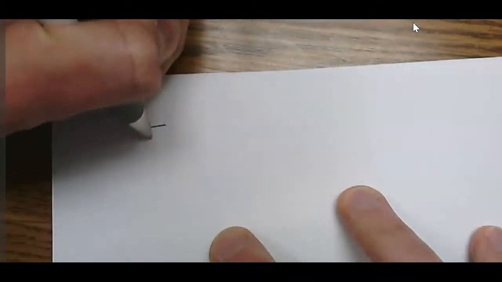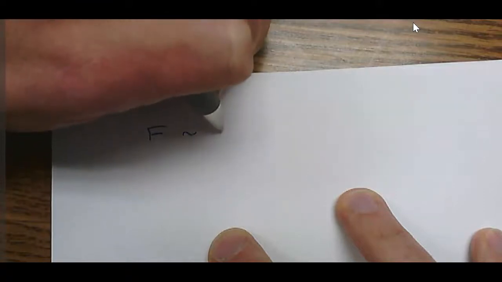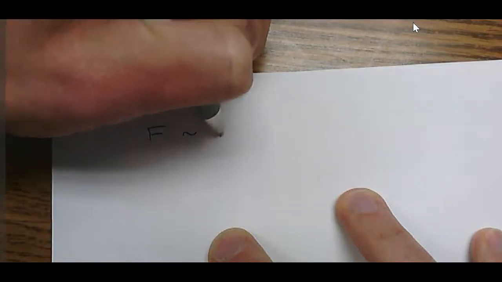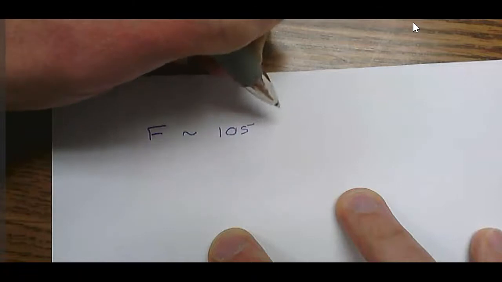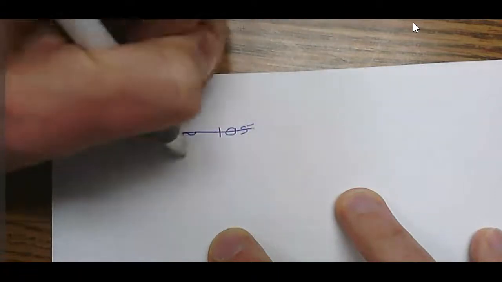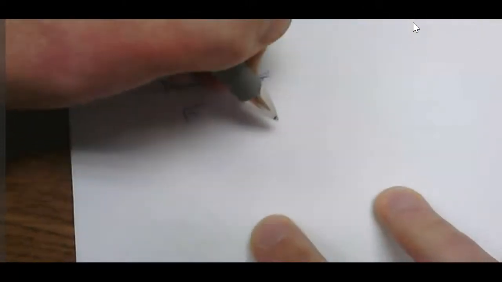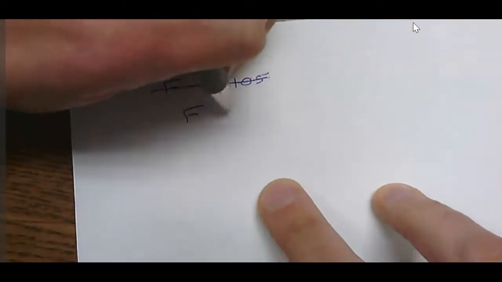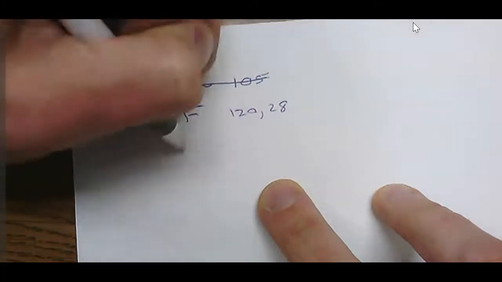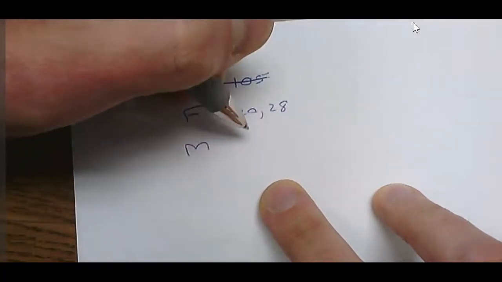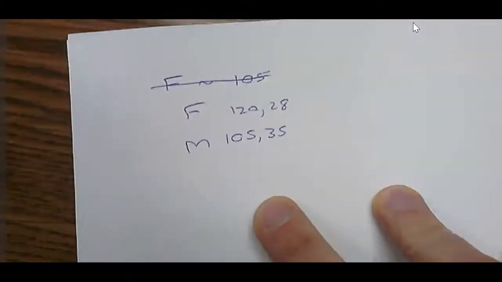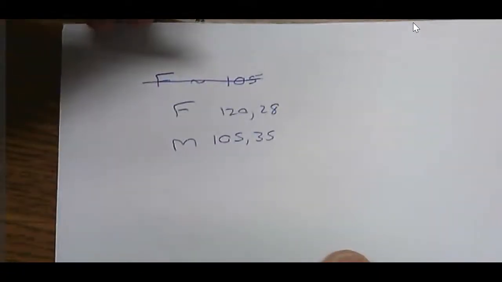So here's what we know for the female students. The mean was 105, and nope, I'm sorry. For the female students, let me look at the book I got here. The mean was 120 and the standard deviation was 28. For the male students, mean was 105, standard deviation was 35, and we need the mean and standard deviation of the difference.